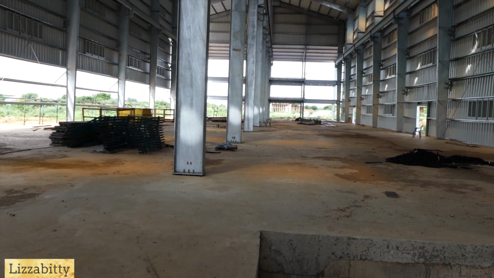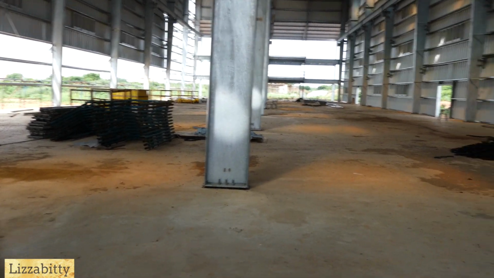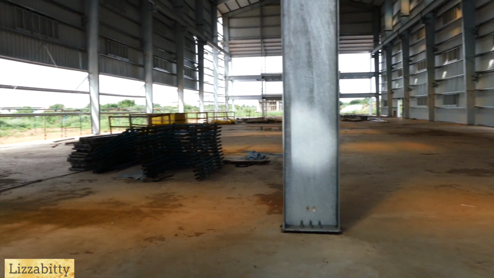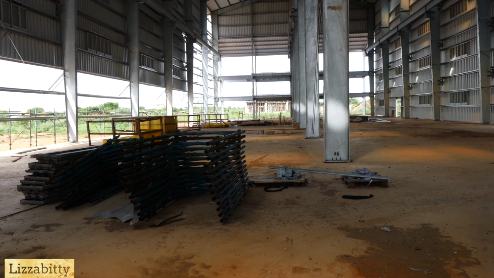Then there is going to be another structure for a canteen. It's going to be a whole institution. You have everything here.